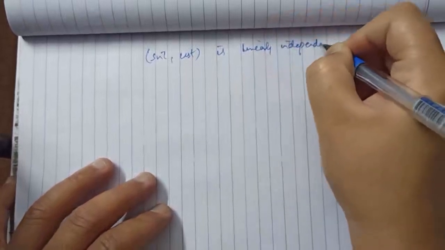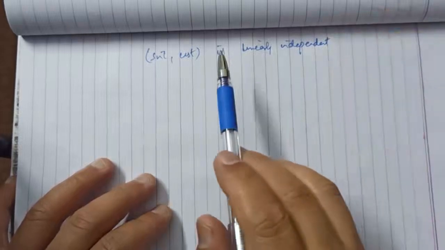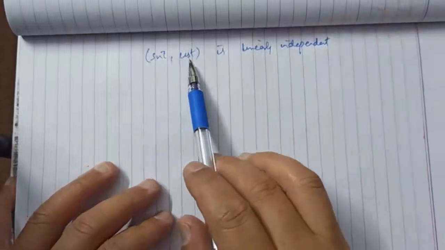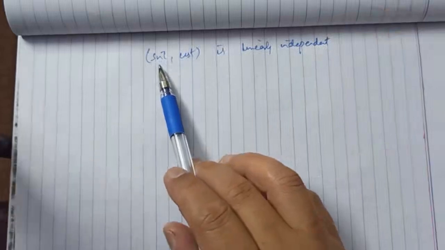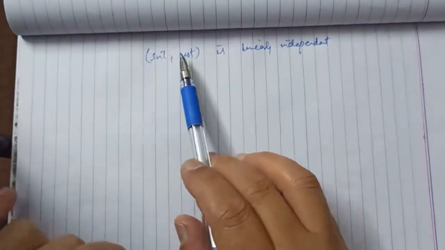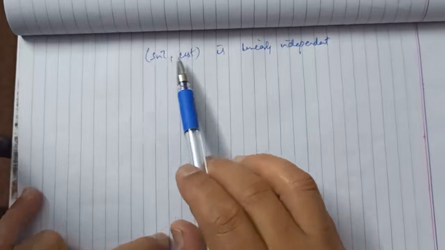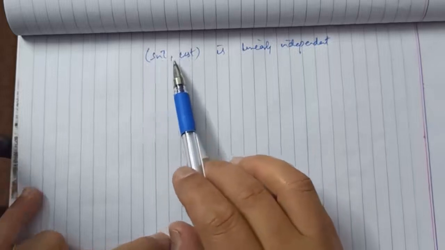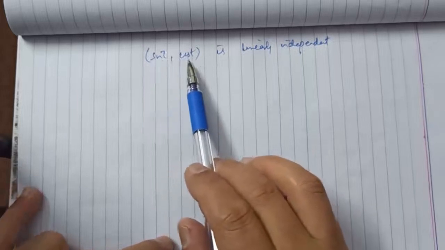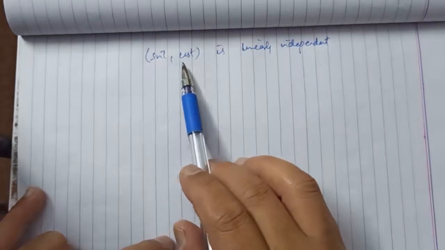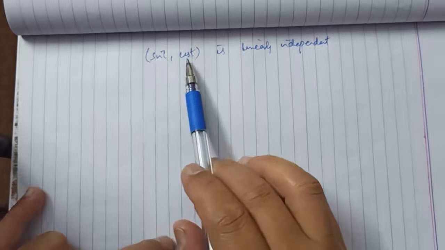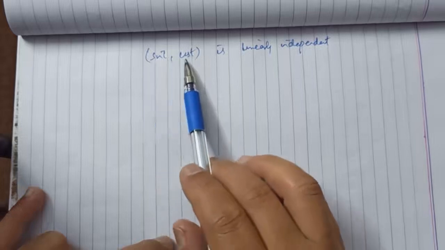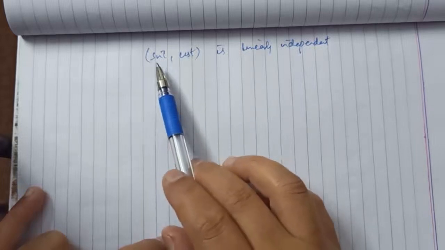Because the thing here is sine cannot be written in terms of cos, and cos cannot be written in terms of sine, at least by a scalar amount c. Of course, you can write that as a phase shift, but what you have to multiply is a constant scalar quantity c, for which it cannot be written from sin t to cos t and cos t to sin t.